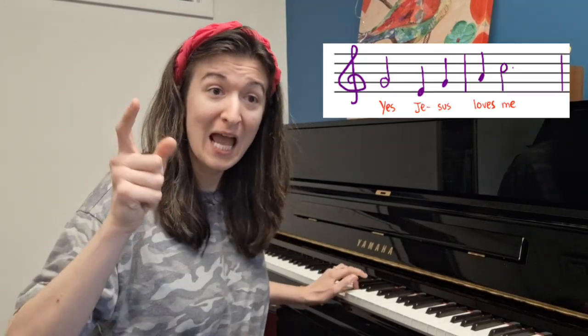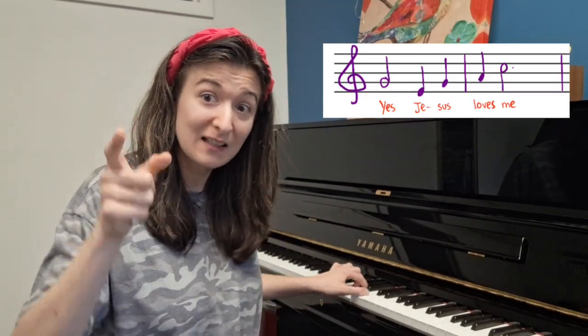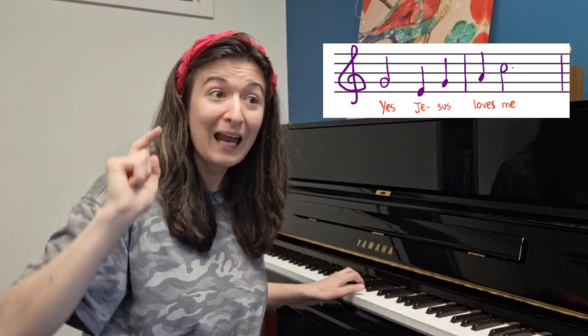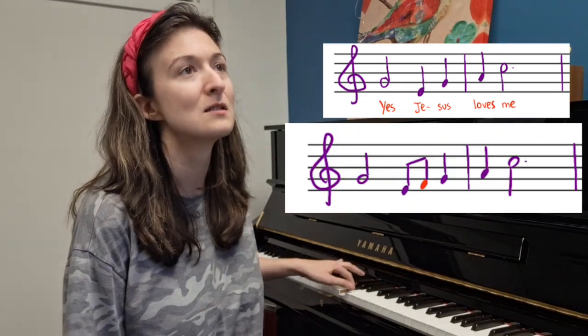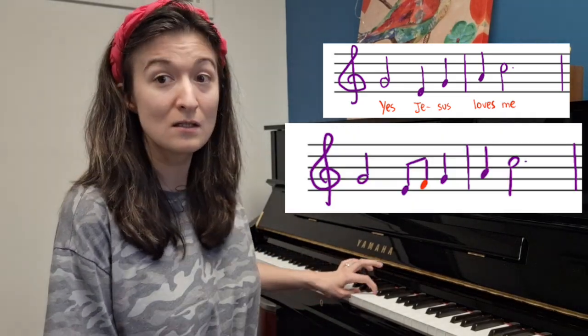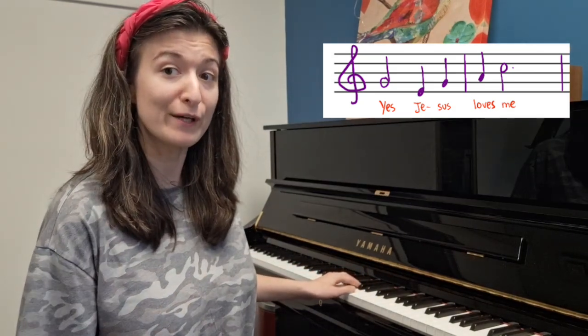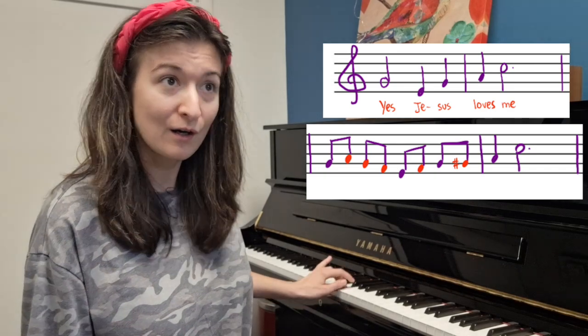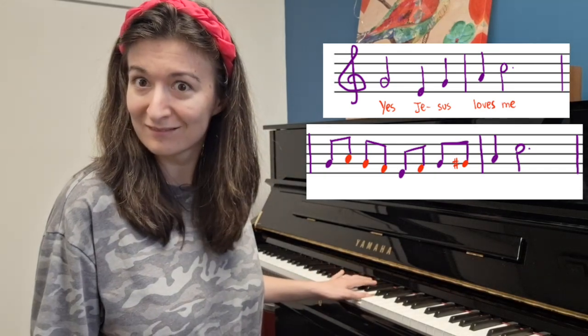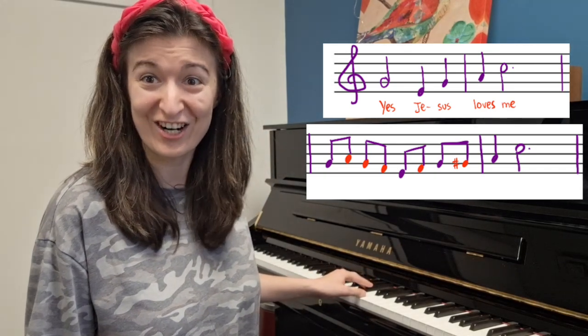Moving on to the chorus. Now we start with a half note. Let's see what we can do with that. Or if I want to fill in more of that space. How'd you like that G sharp?